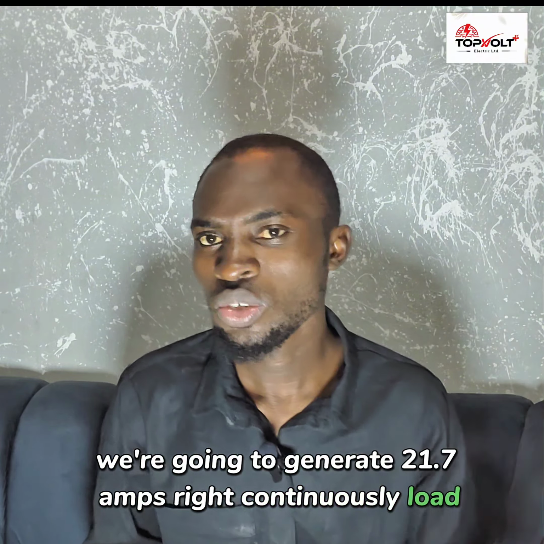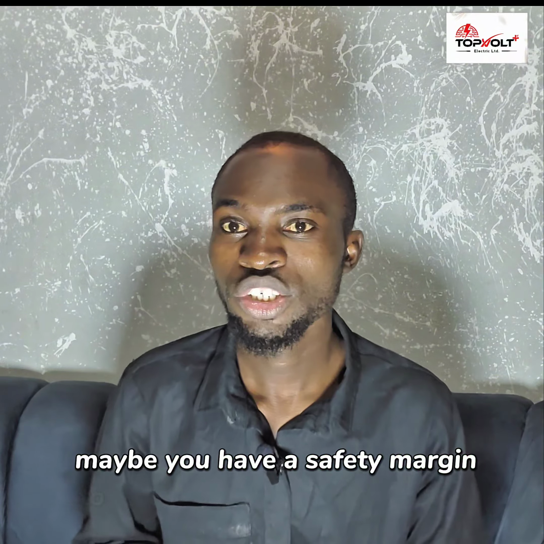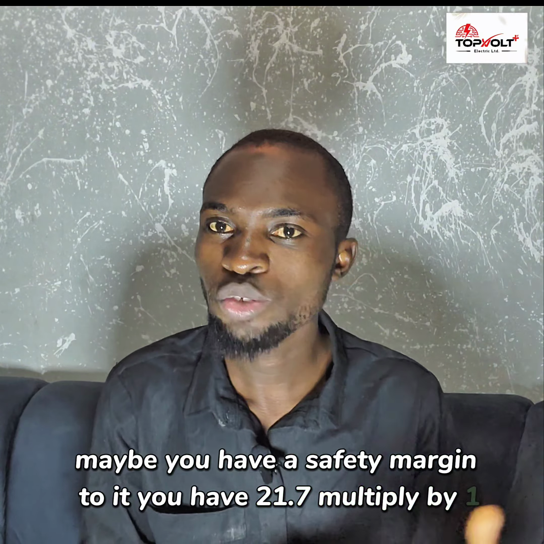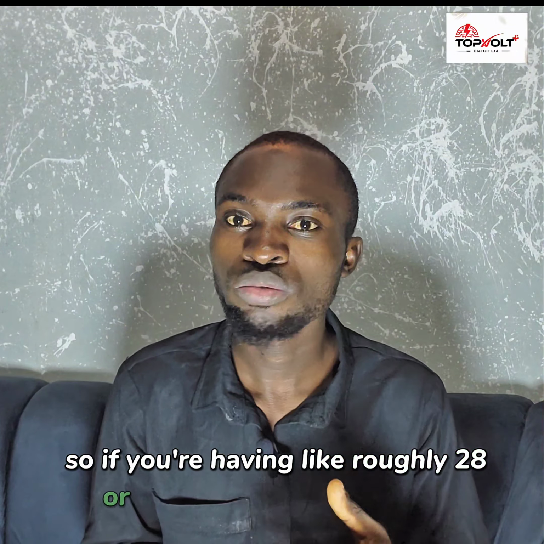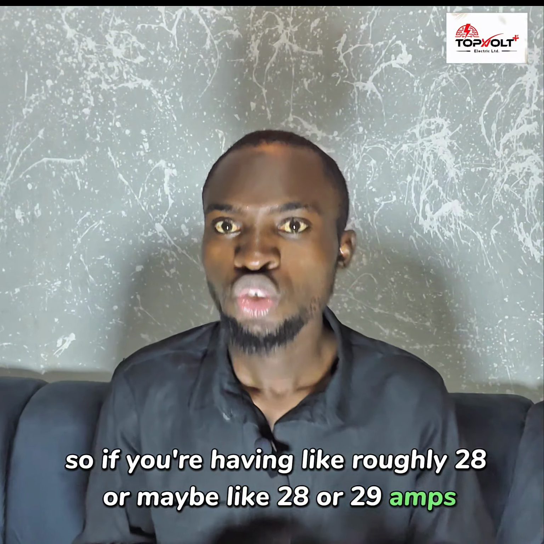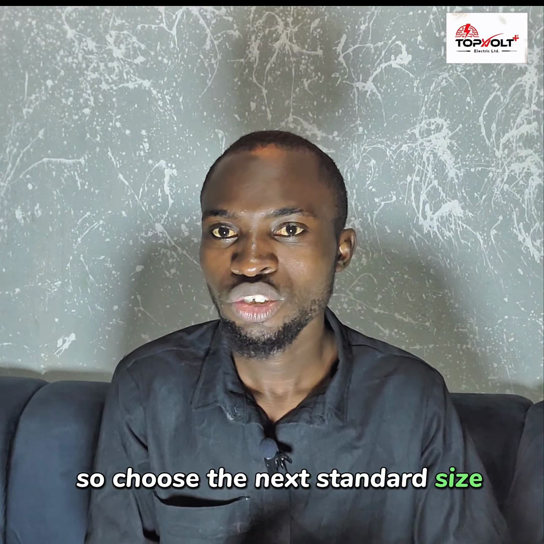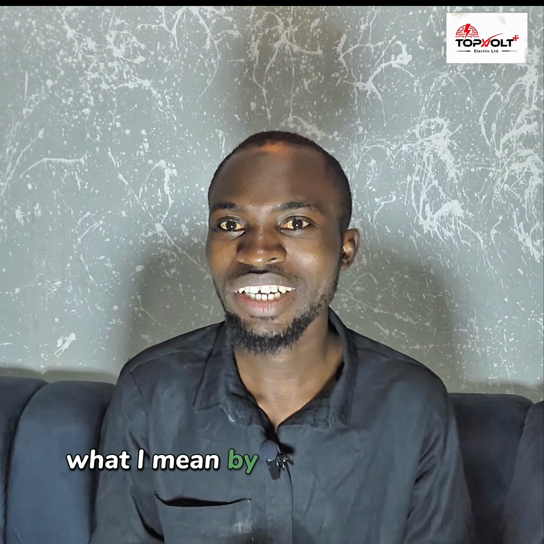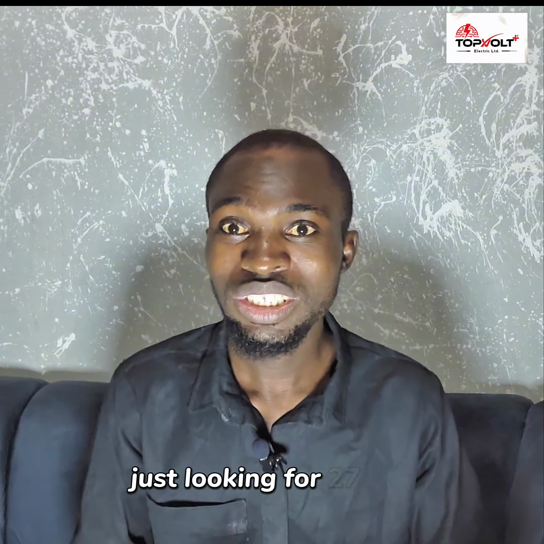So if we had a continuous load, we have a safety margin to it. We have 21.7 multiplied by 1.25, the way I mentioned earlier. So we'll be having roughly 28 or 29 amps. So choose the next standard size. What I mean by that is that you're not going to just be looking for 27 amps.